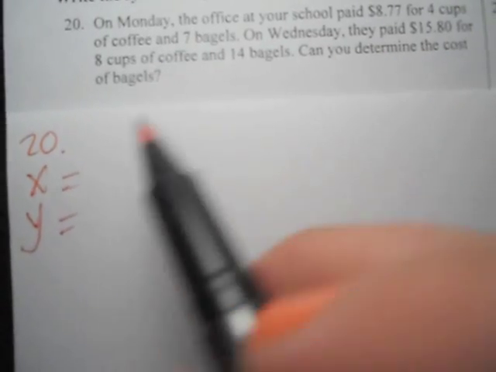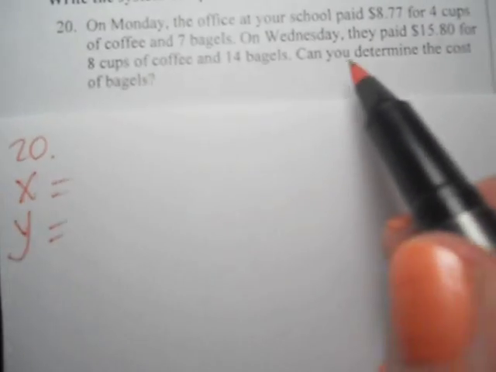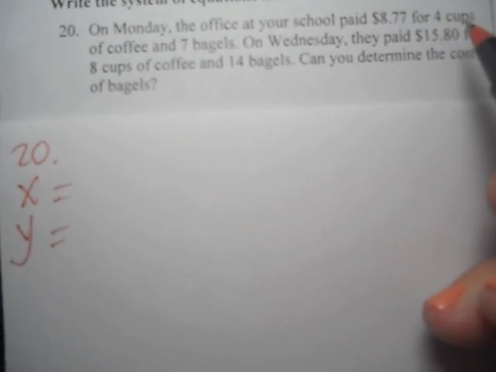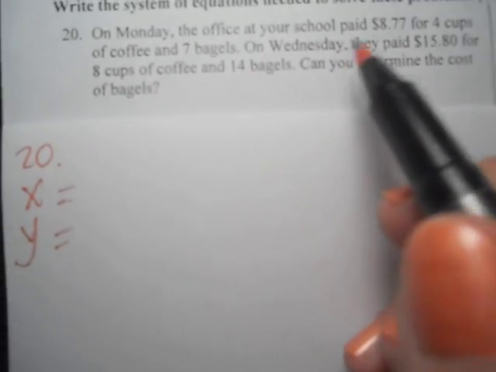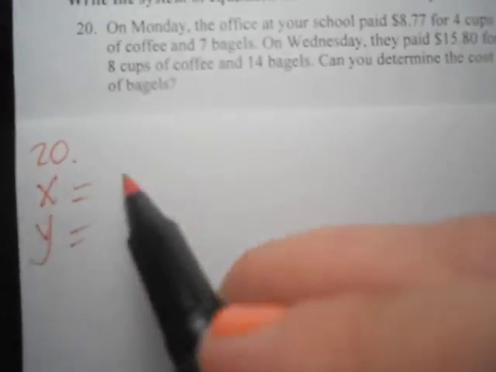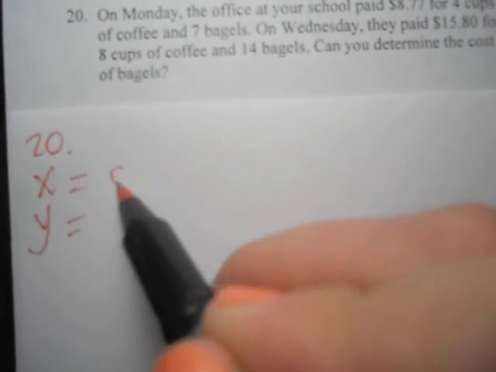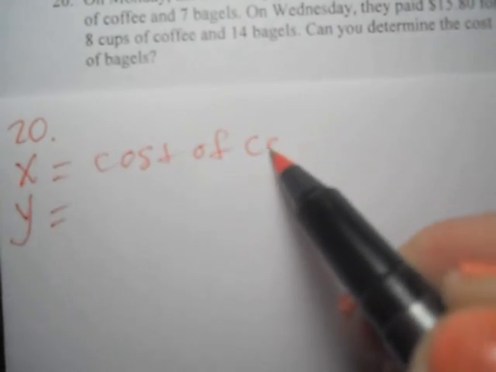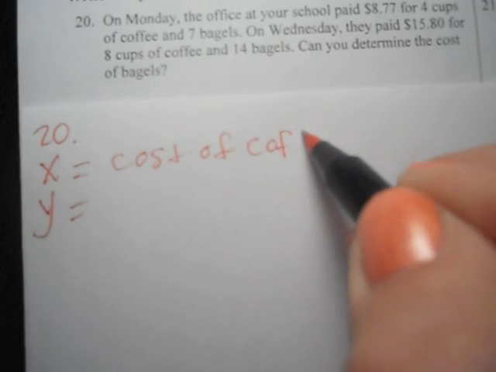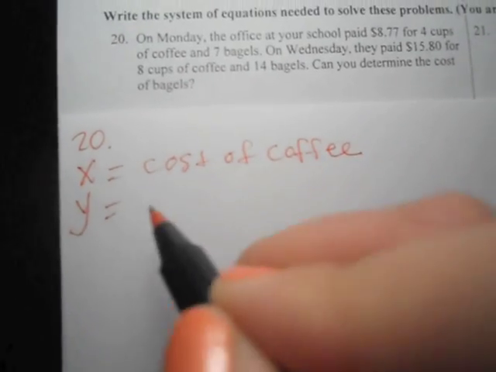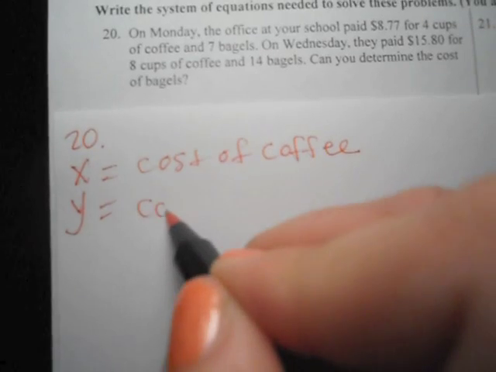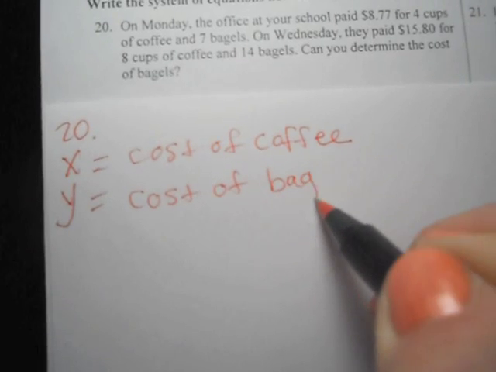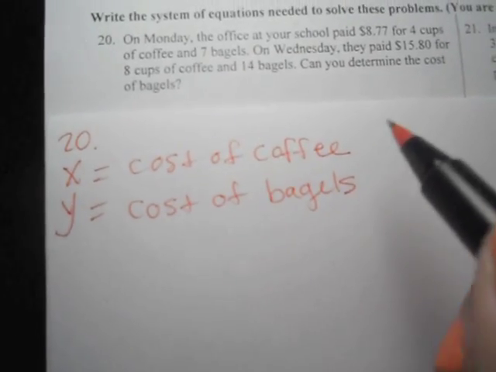So X can be, let's see, we've got cost of bagels and cost of coffee. Well, they said coffee first, so we'll let coffee be X. So X equals cost of coffee. Therefore, Y is the cost of bagels. Okay?